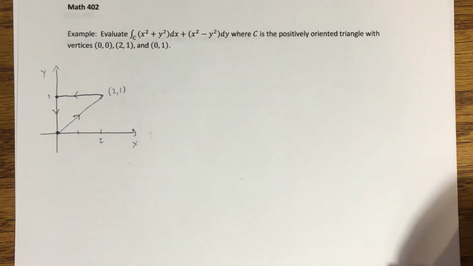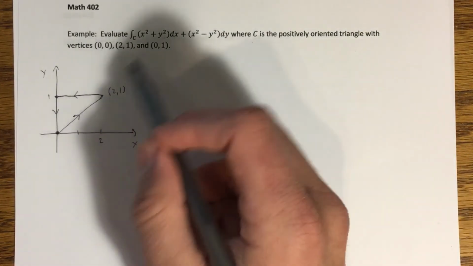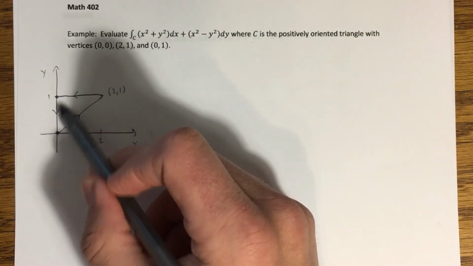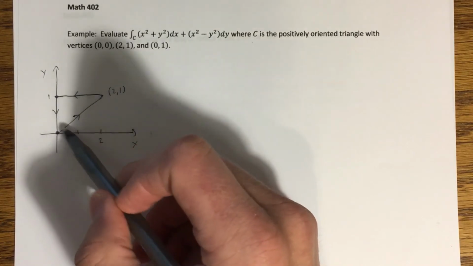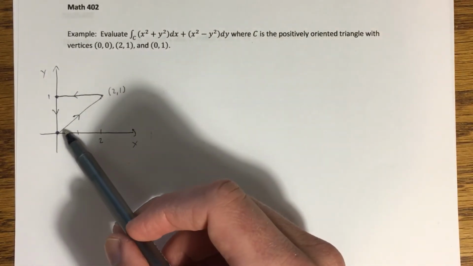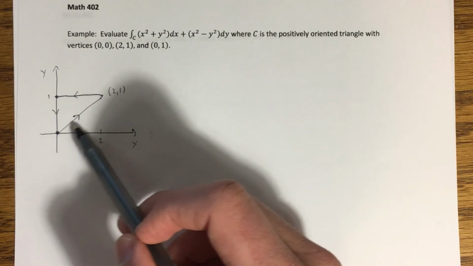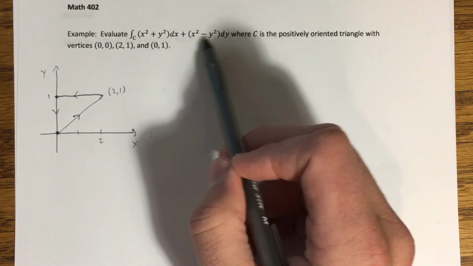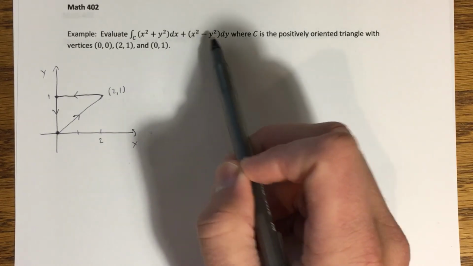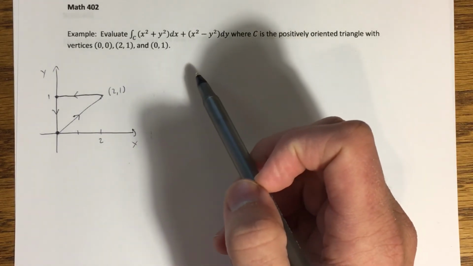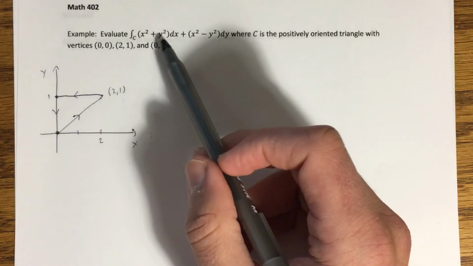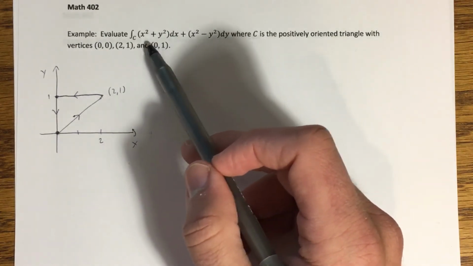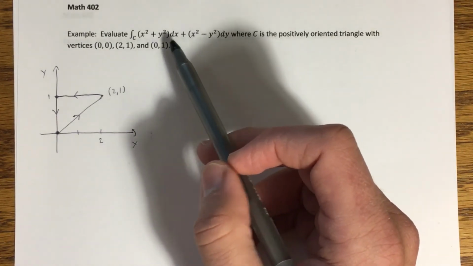Now, if I wanted to evaluate this line integral directly, it's not a pretty process because I have to break this line integral into 3 pieces, because my boundary curve is made up of 3 independent pieces. And then I have to parametrize these pieces, which isn't terrible, but when you consider the integrands that we're using, this can end up getting kind of messy and tedious. Green's theorem takes problems like this and usually makes them go much faster.